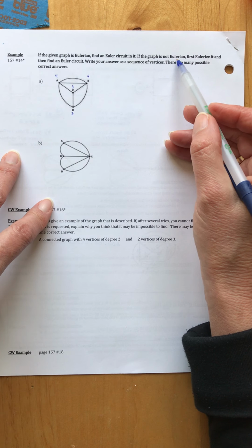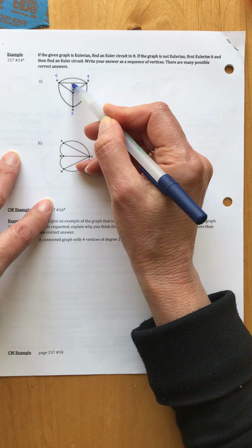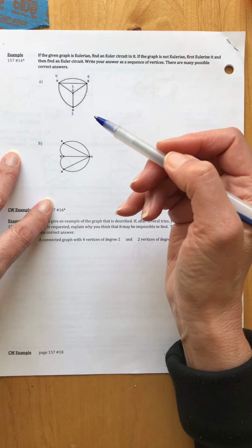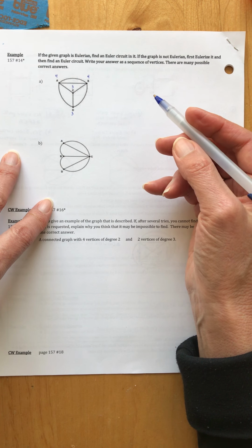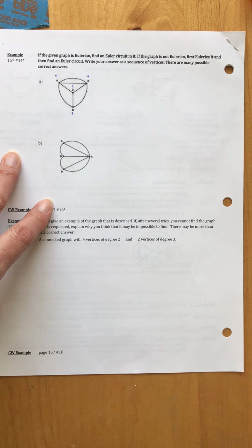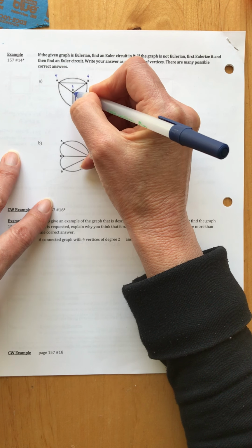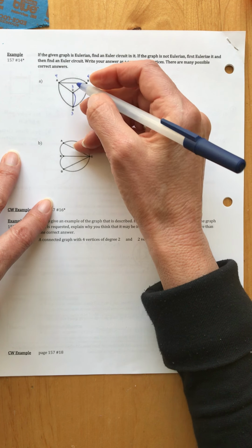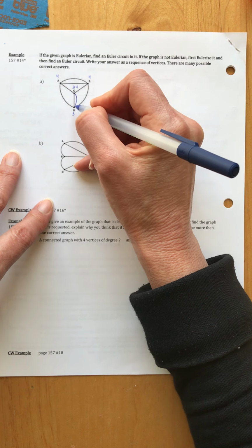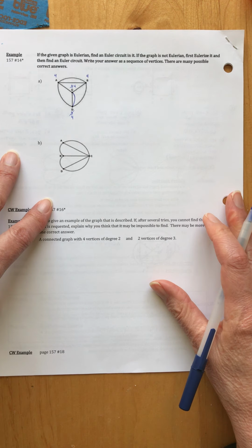So it says if it's not Eulerian, first Eulerize it. Our problem is these two odd vertices, so we want to make them even. If you recall what they told us to do, they said add another edge. The easiest way to change this is to just add an edge. Let's do it here. If we add another edge going from C to D, we now made that 1, 2, 3, 4, so we can cross that out and put a 4 in. And this one, 1, 2, 3, 4. So that's the easiest way to fix the problem.